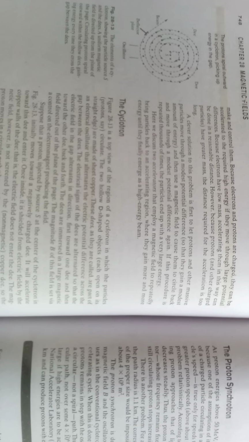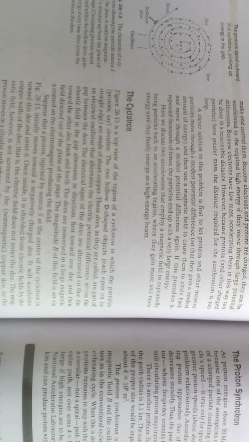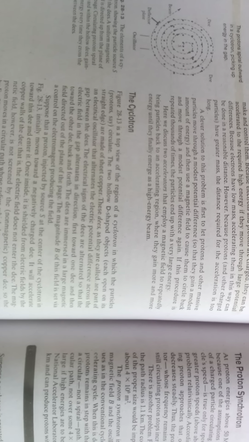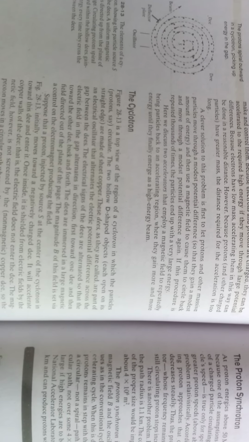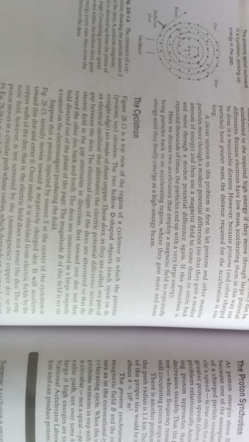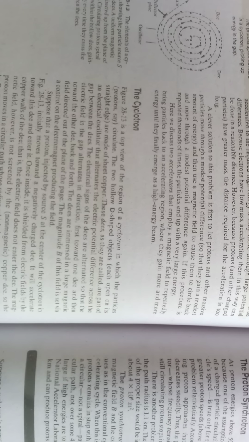A clever solution to this problem is first to let protons and other massive particles move through a modest potential difference so that they gain a modest amount of energy, and then use a magnetic field to cause them to circle back and move through a modest potential difference again.